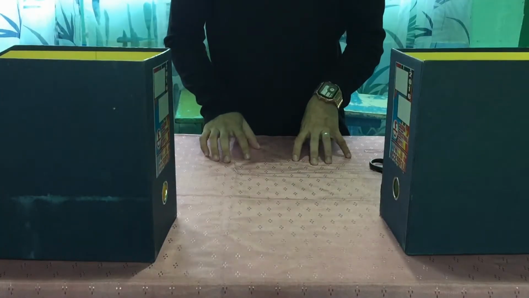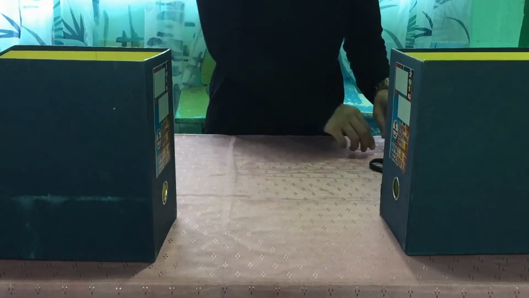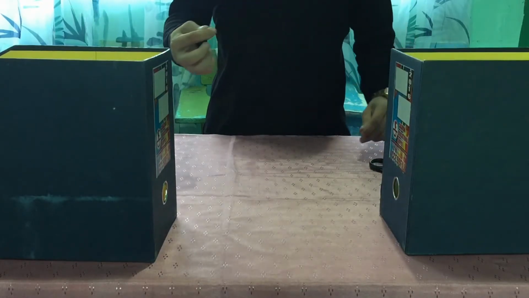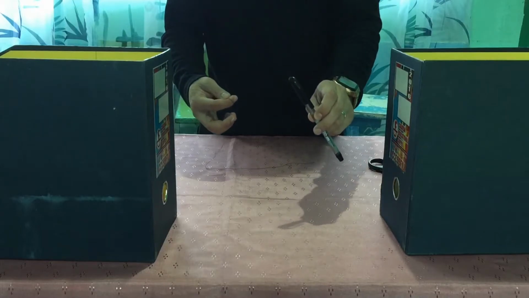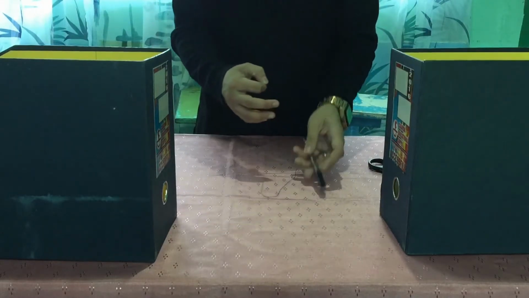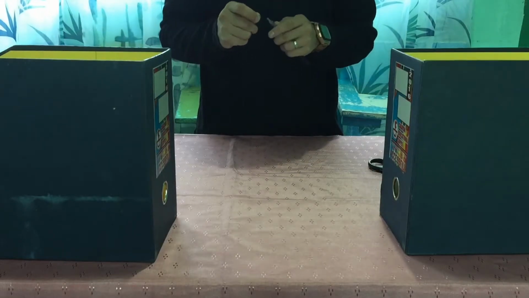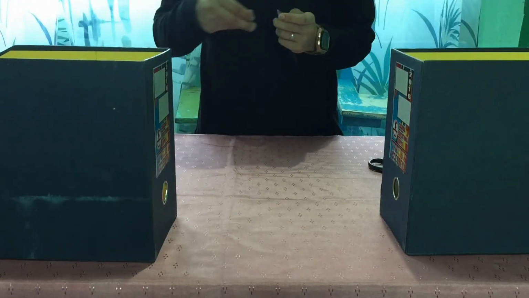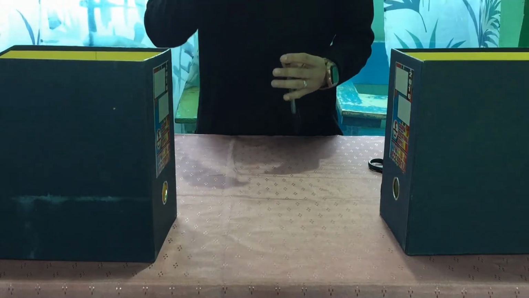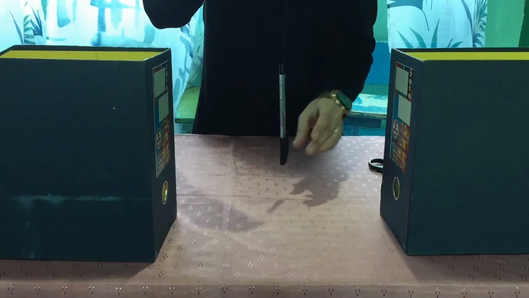Okay, so first thing we're gonna do is tie the string to the pen. Then we're going to hang this pen.